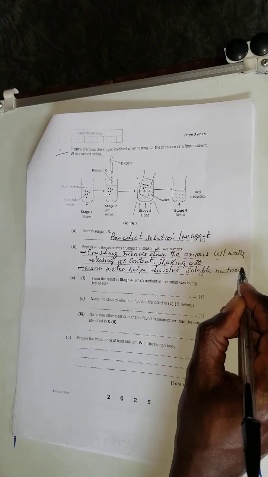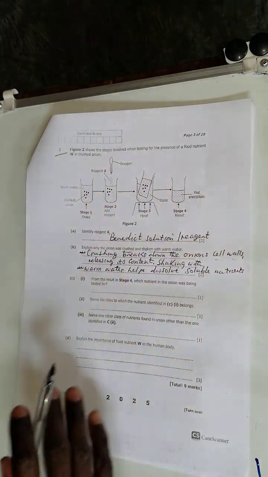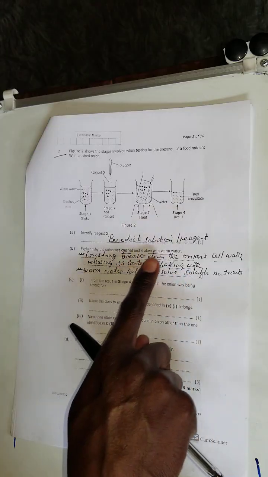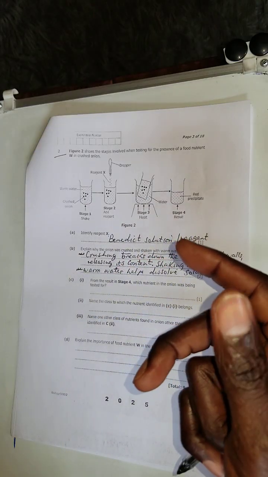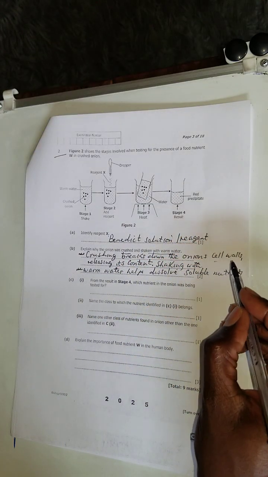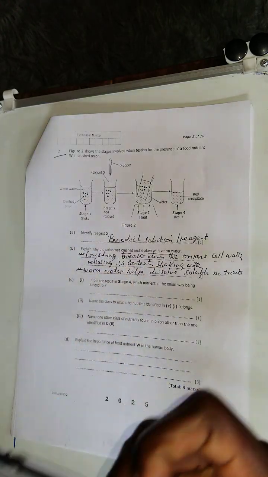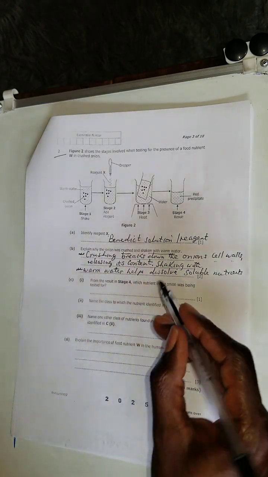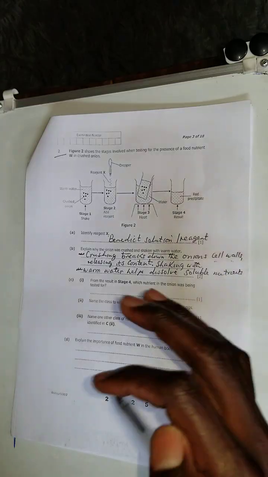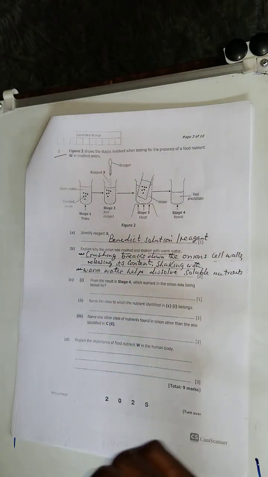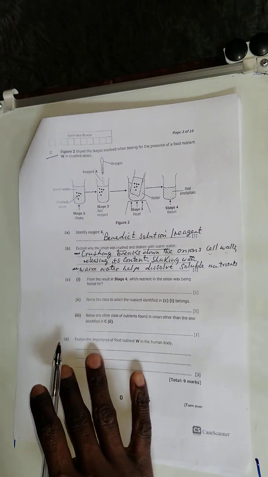So there are two reasons here. Crushing breaks down the onion cell walls, thereby releasing its content. And shaking with warm water helps dissolve soluble nutrients. So that is what you want to do, so that you are able to carry out your test there.